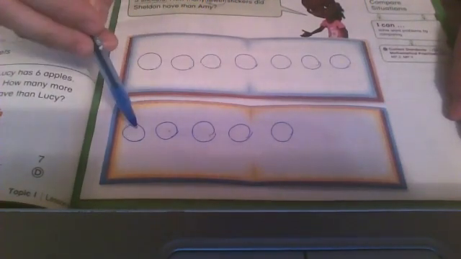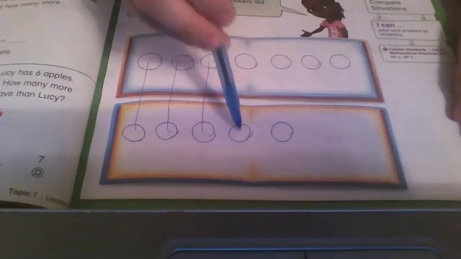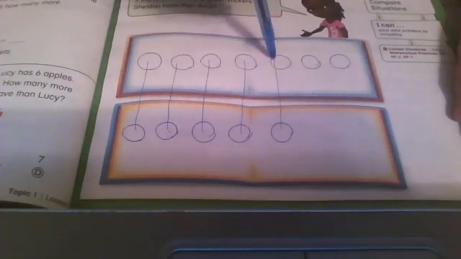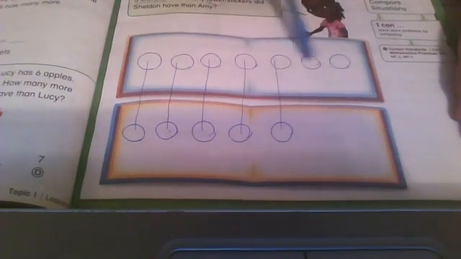Okay, so do you guys remember from yesterday the way that we started to compare? We lined them up, we matched them up, right? So Sheldon to Amy's stickers, we can line them up 1 to 1 and match them until, oh, look, I have no more here of Sheldon's and I still have some here of Amy's.